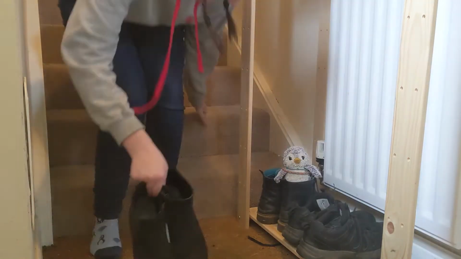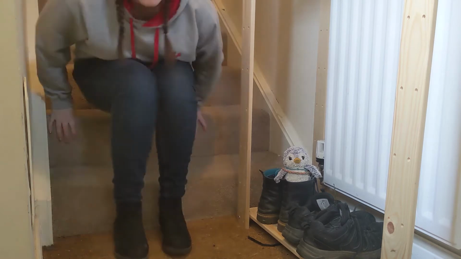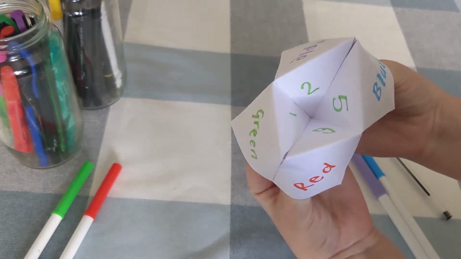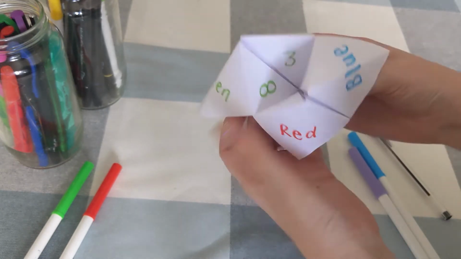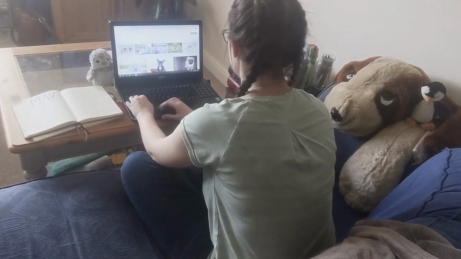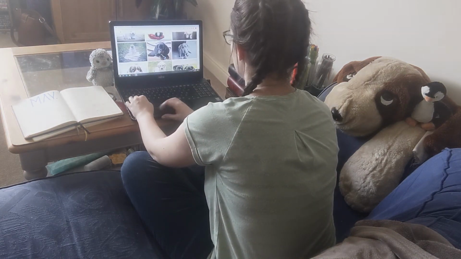Number 23. Go on a prayer walk and pray for the 5 people as you pass places that remind you of them. Number 24. Use a fortune teller game to choose which person to pray for. Number 25. Find photos that remind you of each person and set them as a rolling screensaver on your computer.